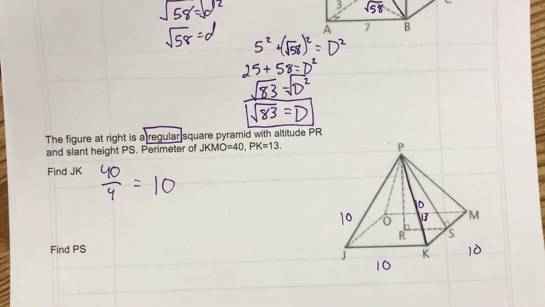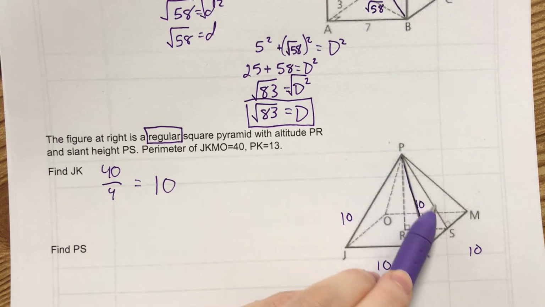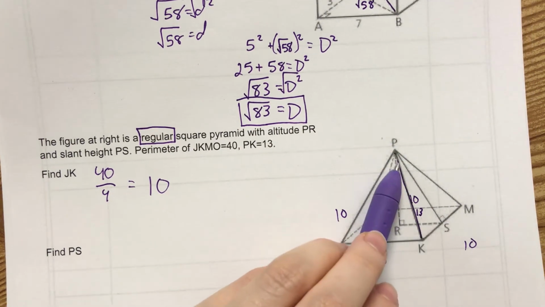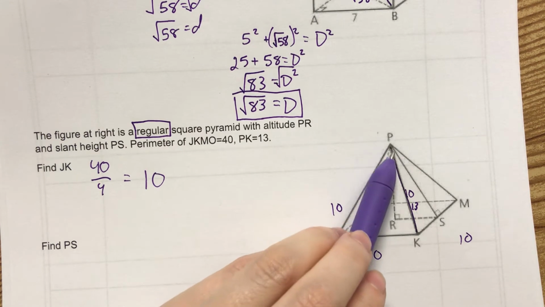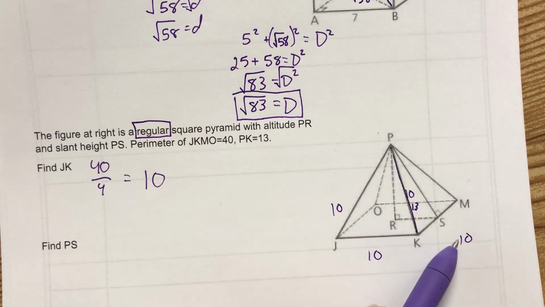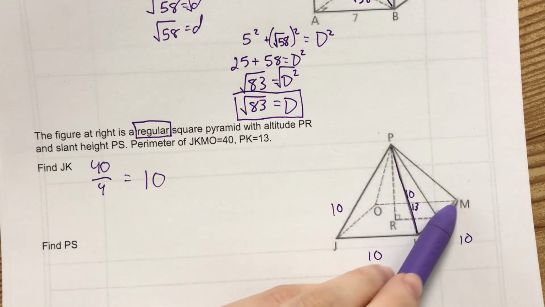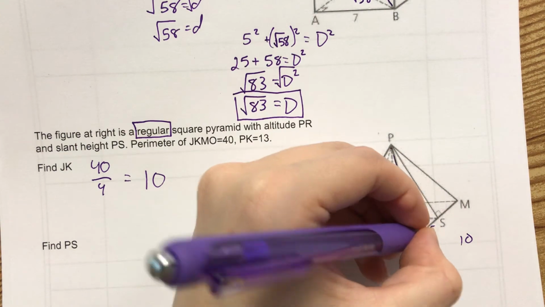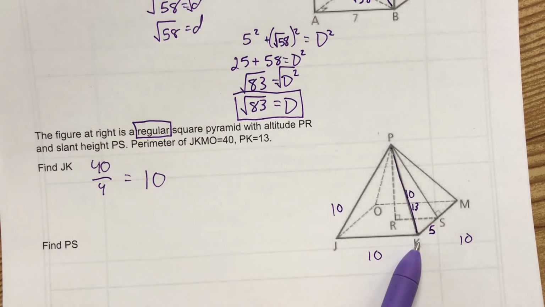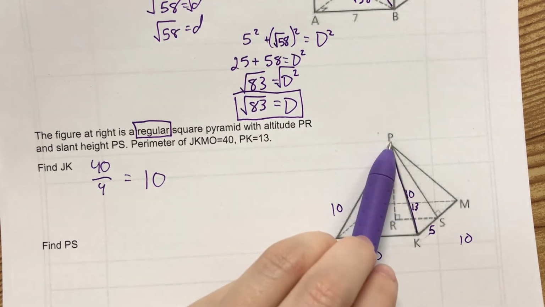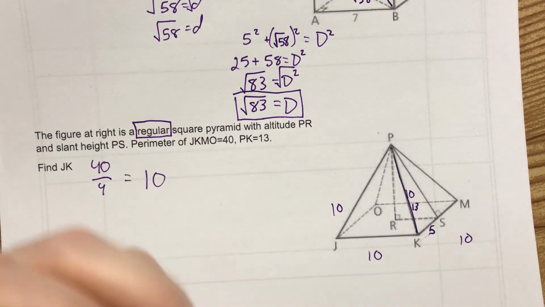Then we want to find PS. And PS is this slant height right here. So we need to think of a right triangle that maybe we know two sides of to help us find the third side of this right triangle. And I see that I know that this is 13. I also know that my base is 10. And a slant height on the base is going to come down and cut that base right in half. So this side, SK, that's going to be 5. And if I look at this now, I have 5 and 13, a right triangle with PS. And I remember that I have a Pythagorean triple, right?